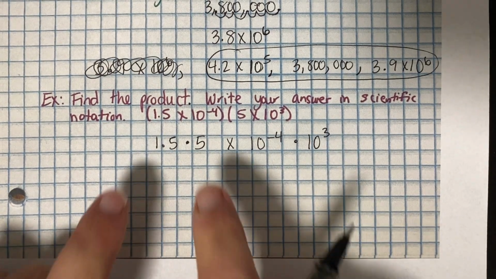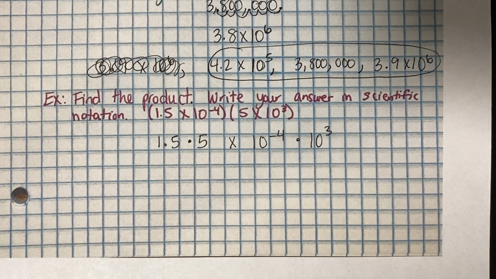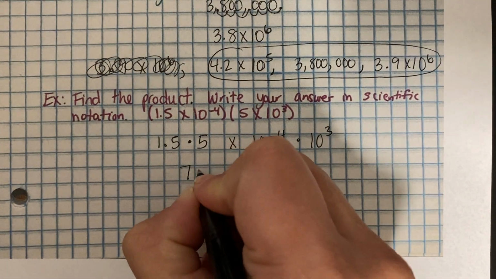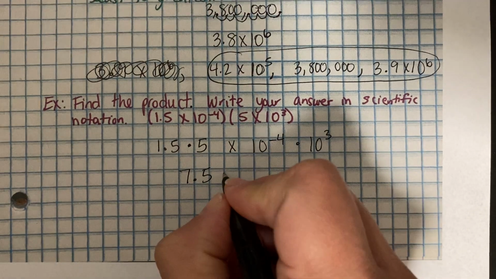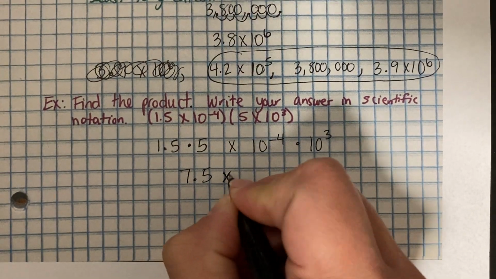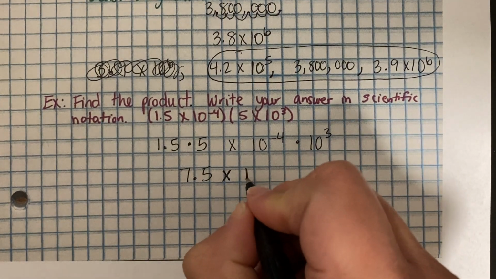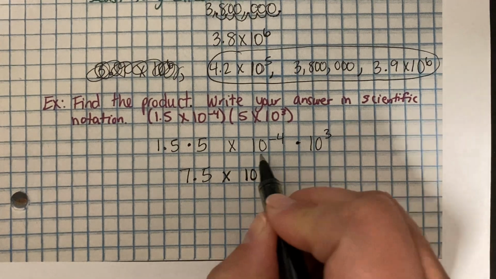All right, so when we multiply numbers, we can either multiply them in our head, or we can multiply them on a calculator. So I'm going to do it on my calculator. 1.5 times 5, okay? So that is 7.5. I know my answer is going to be in scientific notation, so I'm going to put an X. And what happens when we multiply numbers with the same base?